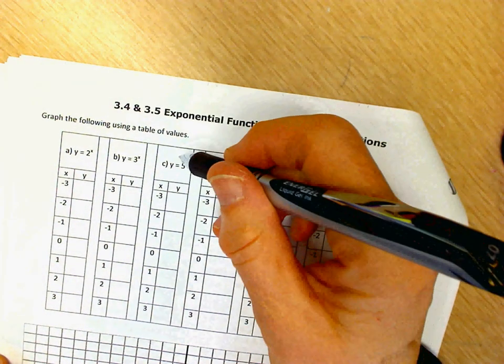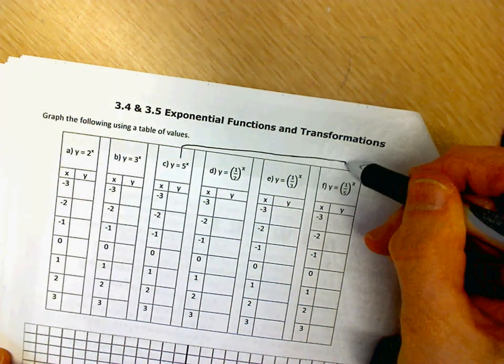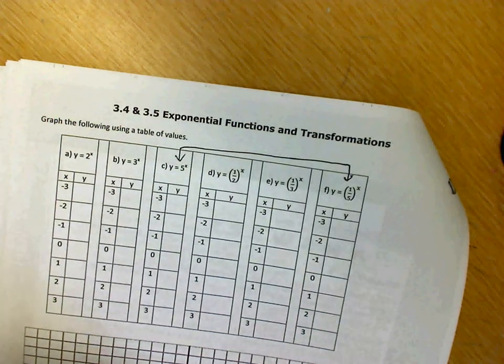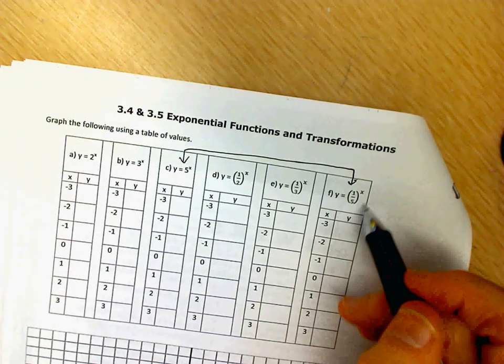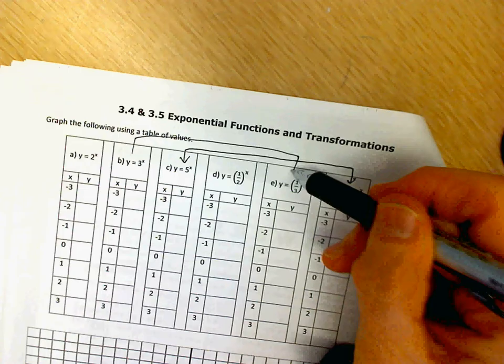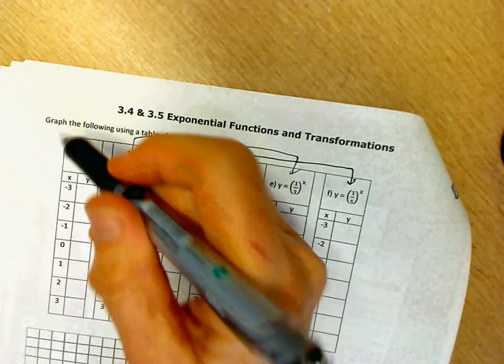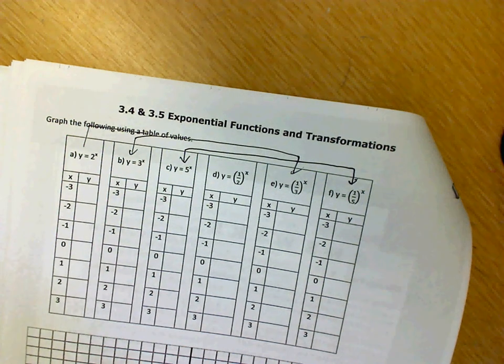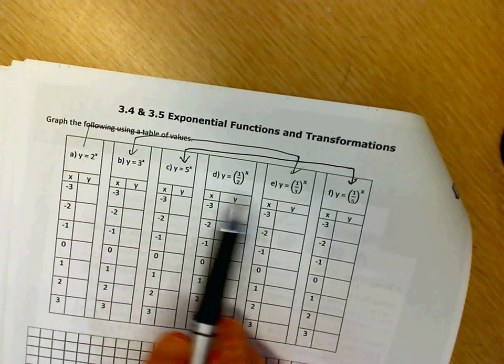Do you notice that these guys have something in common, right? The 5 to the x and 1/5 to the x. Does anybody see what they are? What do you think? Can anyone see how this one might be related to this one?